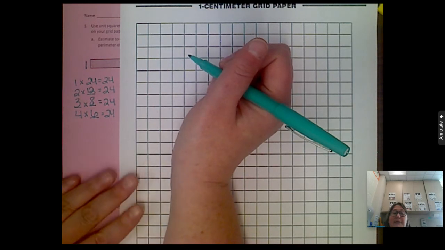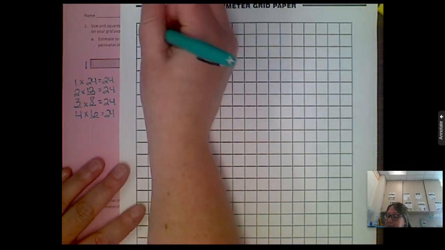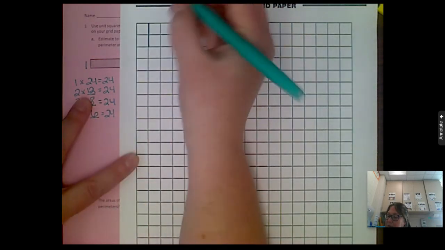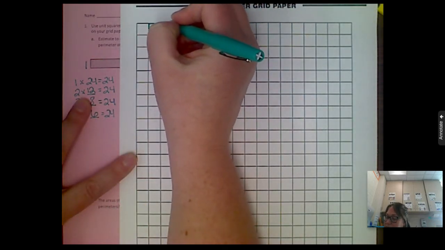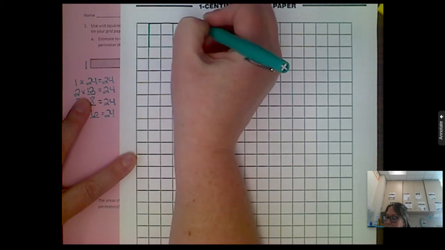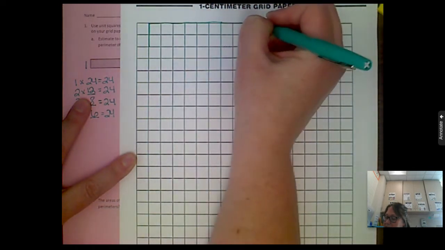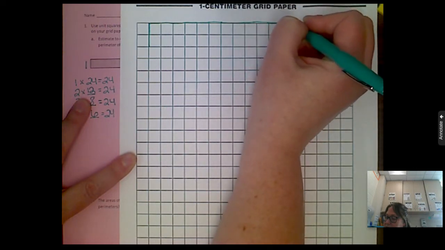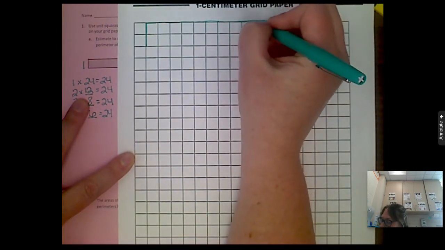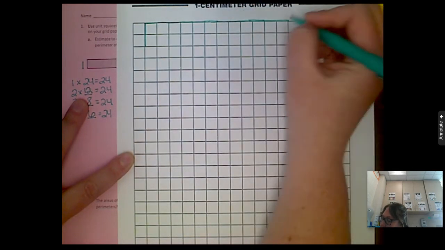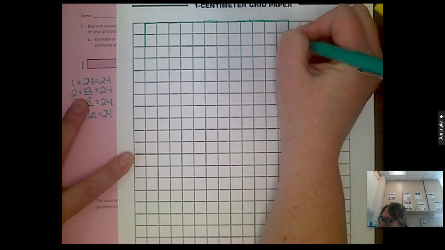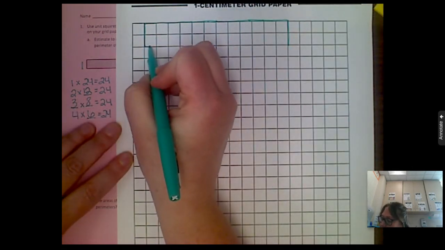Okay. So for 2 times 12, that means I'm going to go down 2, 1, 2, and I'm going to go over 12. So 1, 2, 3, 4, 5, 6, 7, 8, 9, 10, 11, 12. And try to stay right on that grid paper. Down 2, and then over 12 again.